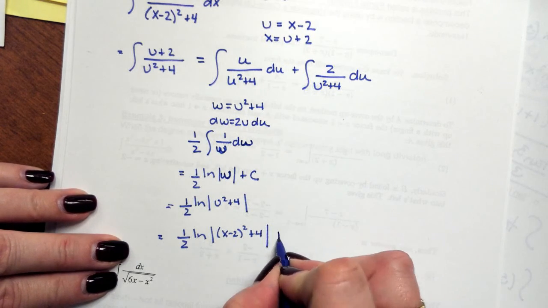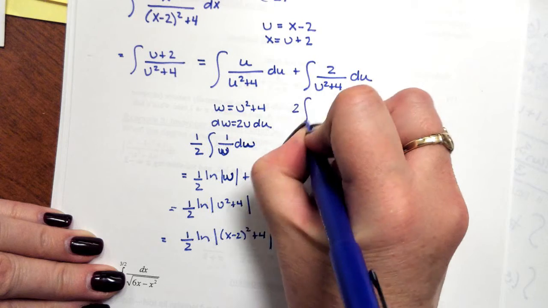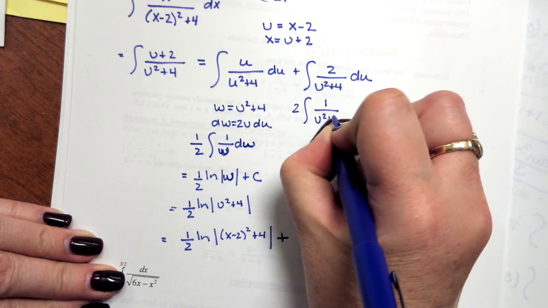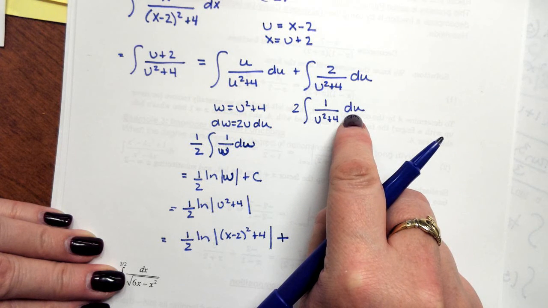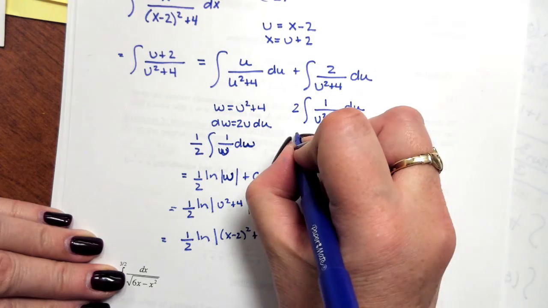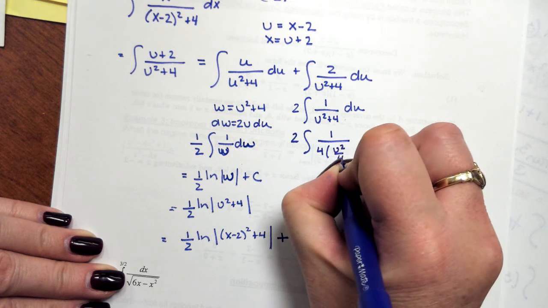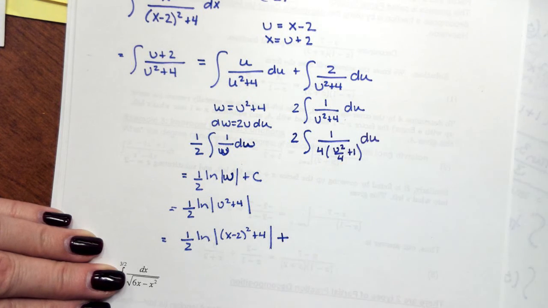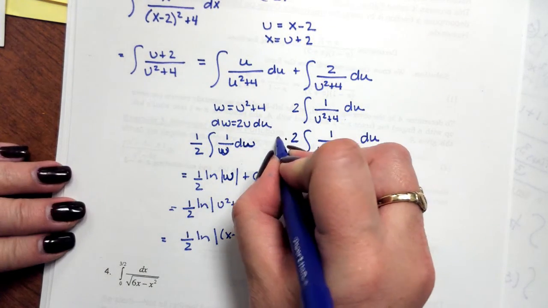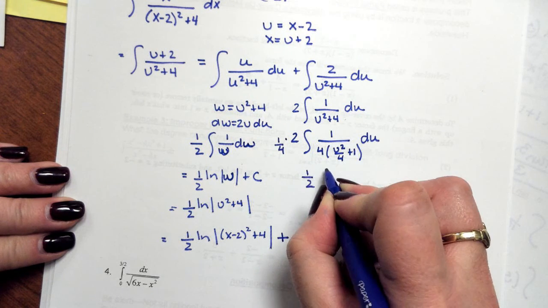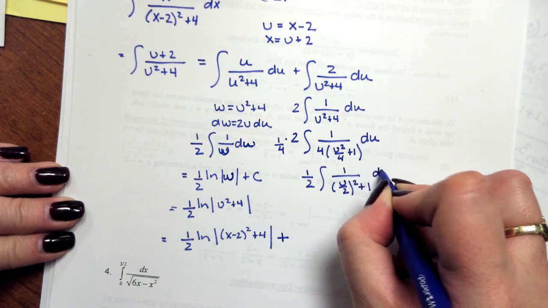But now remember, you're not done. You now have to integrate the second integral. So I'm going to pull out my 2. I have 2 times the antiderivative of 1 over u squared plus 4 du. Again, this looks like it could be an inverse tangent, but this needs to be a 1. So I need to factor a 4 out of the denominator: 1 over 4 times (u squared over 4 plus 1) du. So the constant I can pull out is a 1/4. So 2 times 1/4 will give me 1/2 times your integral of 1 over (u over 2) squared plus 1 du.